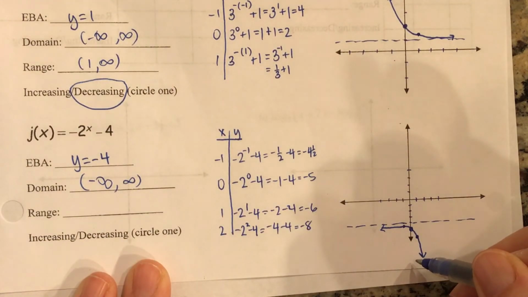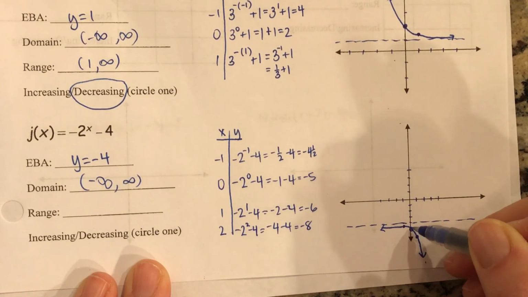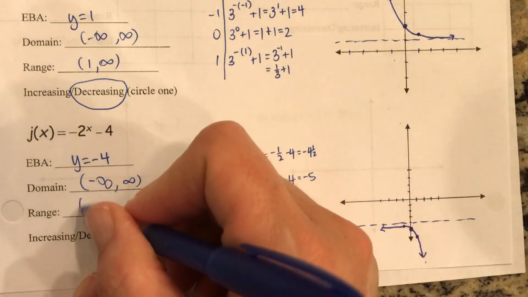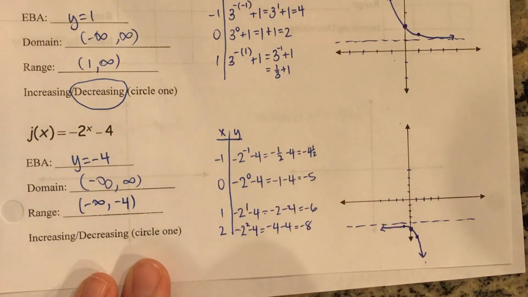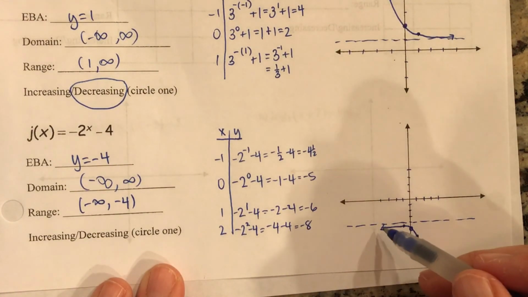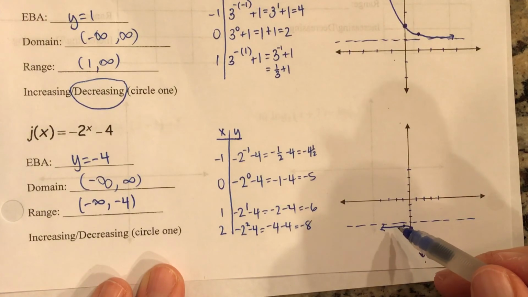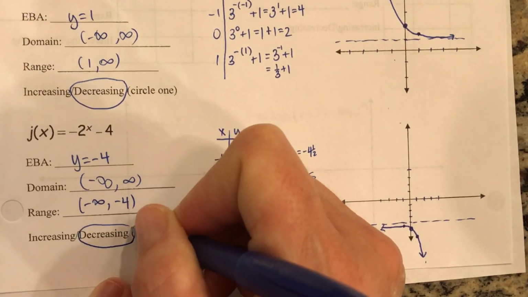And then we are going to go, ooh, so our range is happening all down here. So graph is happening, and then it stops. So it's going to go from -infinity all the way up to -4, not including -4. And that's it. And then is this sucker increasing or decreasing? Every step we take, it's getting smaller and smaller and smaller, and so that would be decreasing.